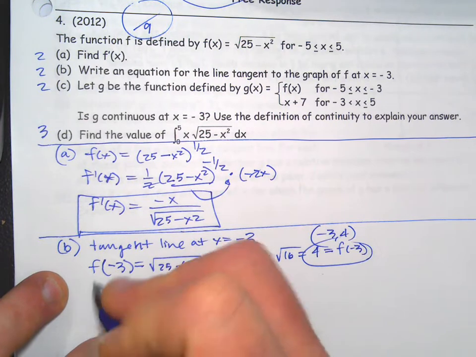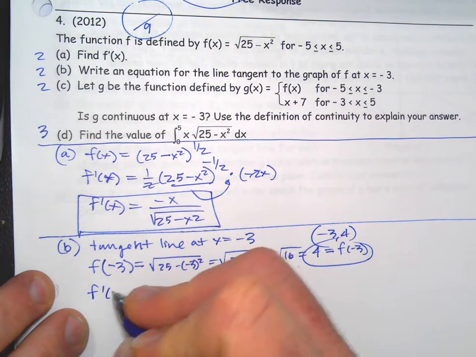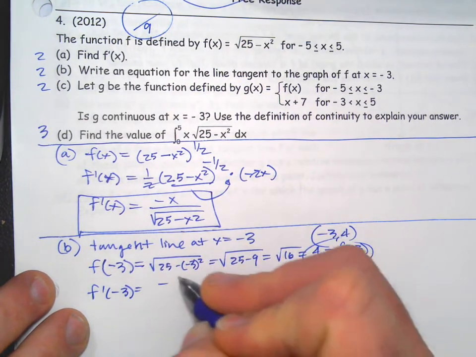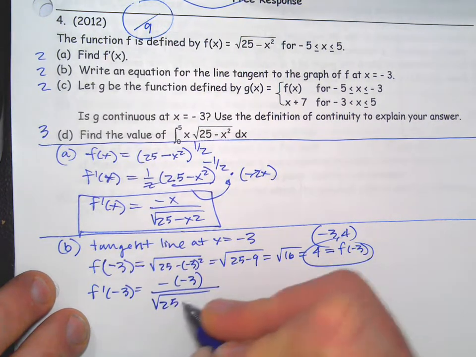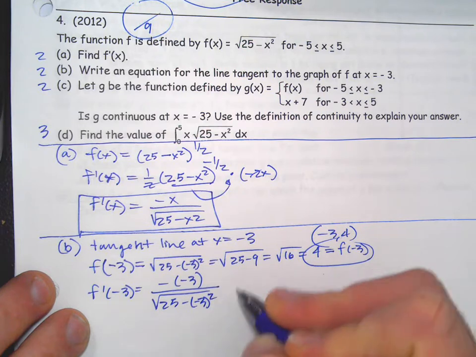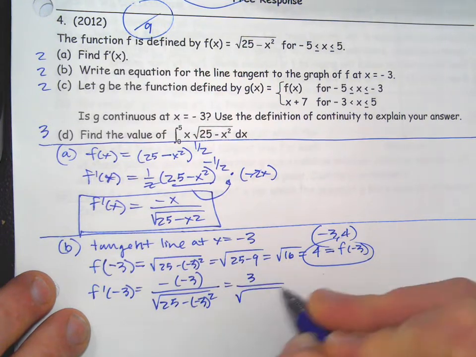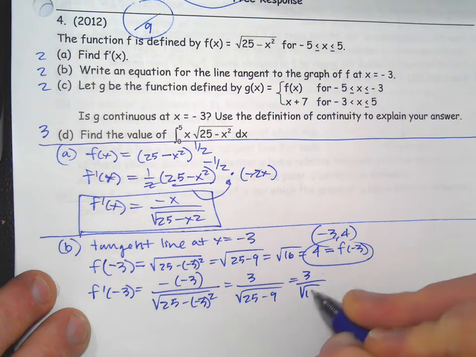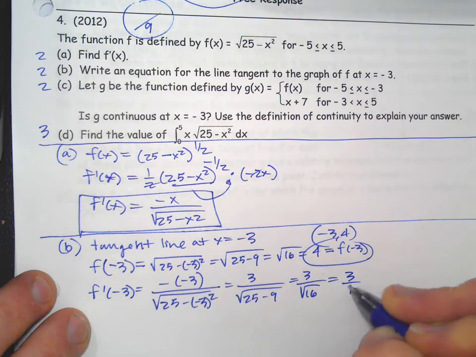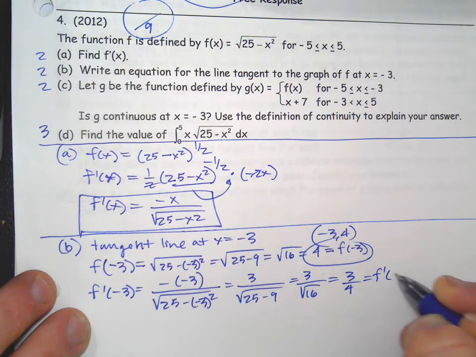We need the slope. We already found the derivative, so we just plug it into that carefully. So that's your slope.